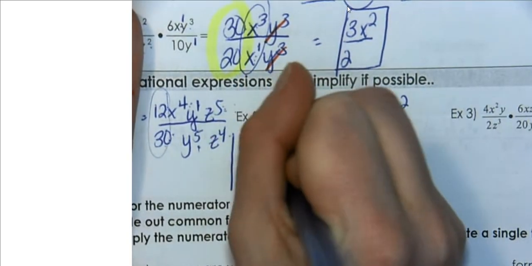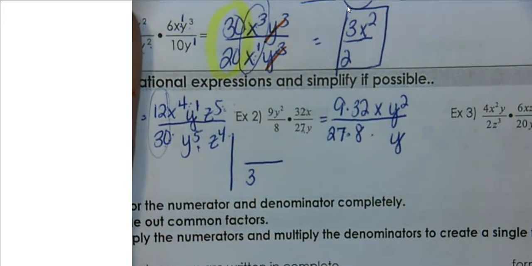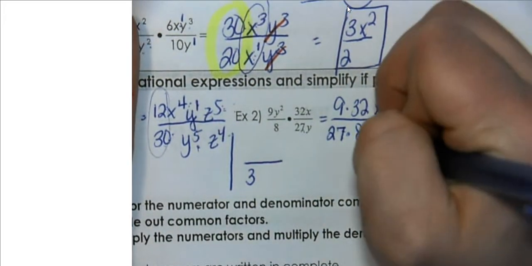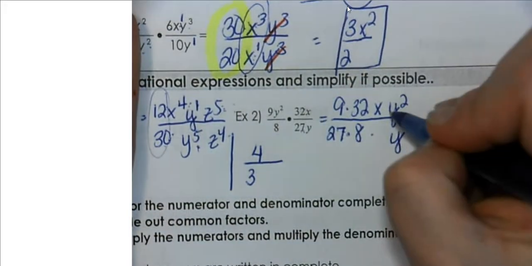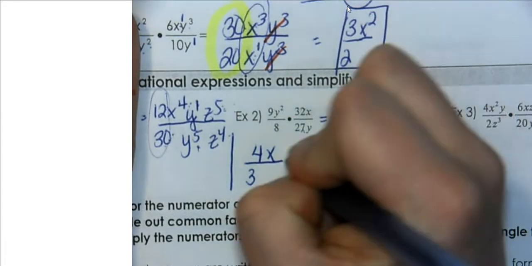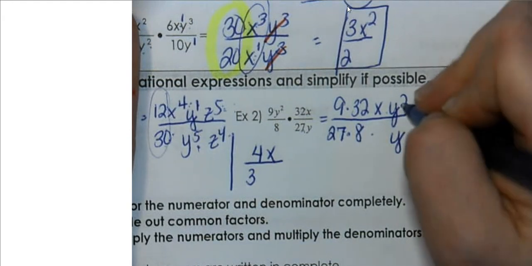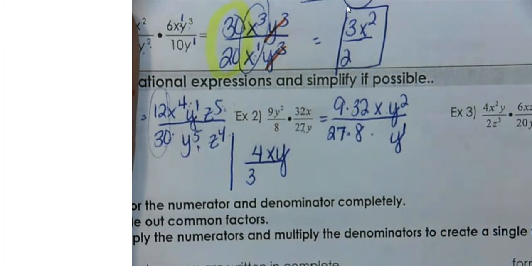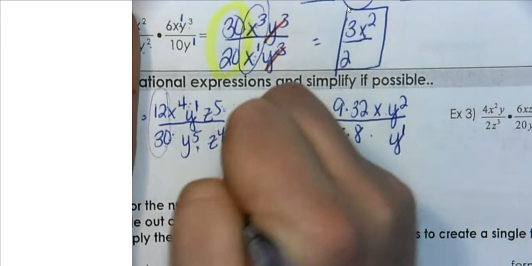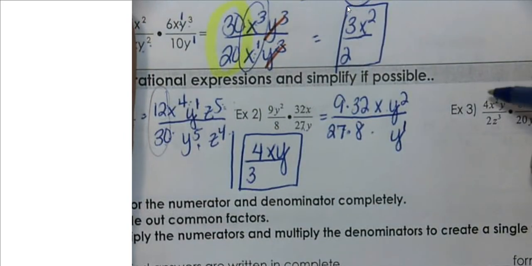So 9 over 27 is 1/3. So I'm going to leave my 3 on the denominator. And 32 over 8 is 4. So I have 4 over 3. The x is going to stay up top. And then I have a y to the second over y to the first. 2 minus 1 is 1. There's more y's up top, so that's where the y goes. And this is simply our answer, 4xy over 3.